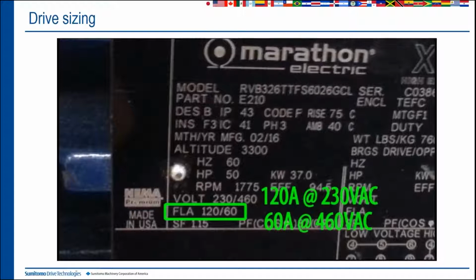So what would be the process that you must follow in order to choose a proper drive? First of all, this is the fundamental part of the sizing: you need the rating plate of the motor. For example, I have here a picture of a Marathon motor, and as you can see, the first thing that comes up is the voltage and the current, the amps required by this motor at a certain level of voltage.